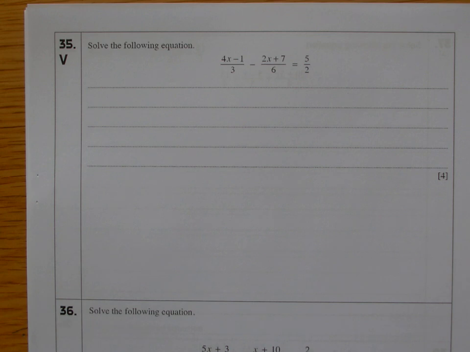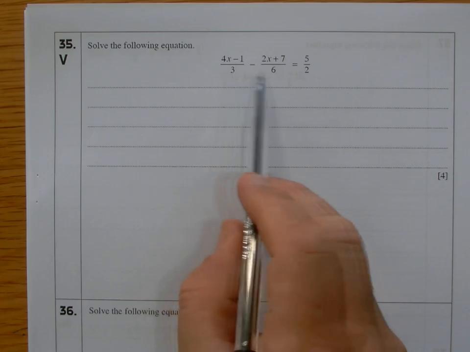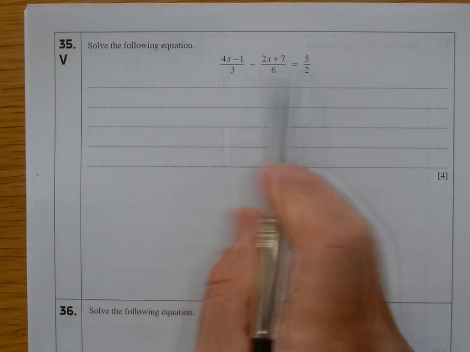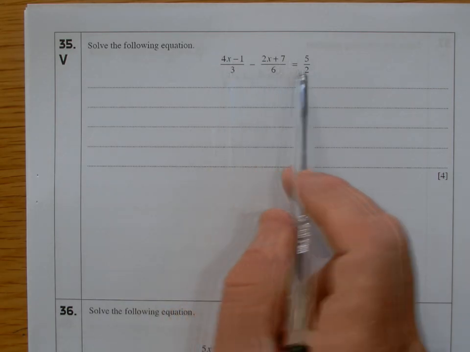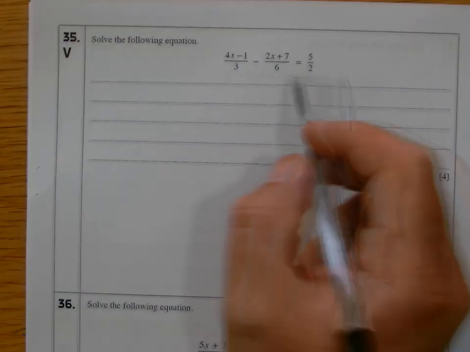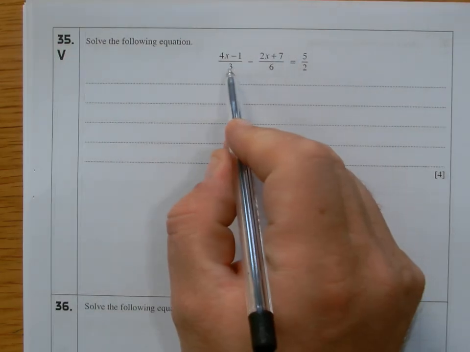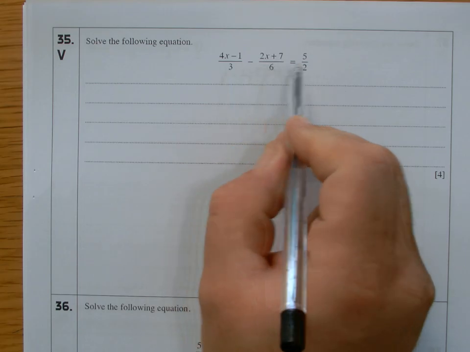Okay, so here we've got to solve a fractional equation. The key to this, when we've got three fractions here, is to have a common denominator. Now when we look at these denominators here, we've got a 3, a 6 and a 2.